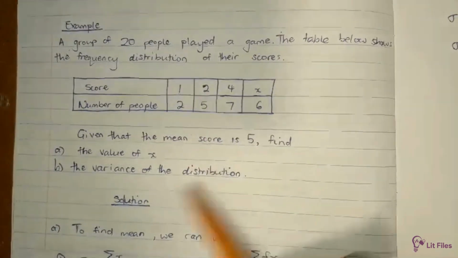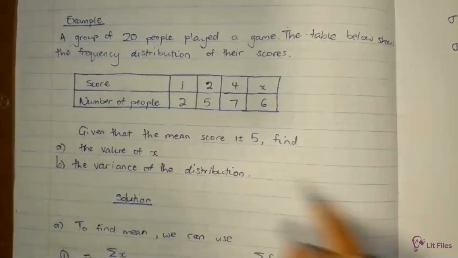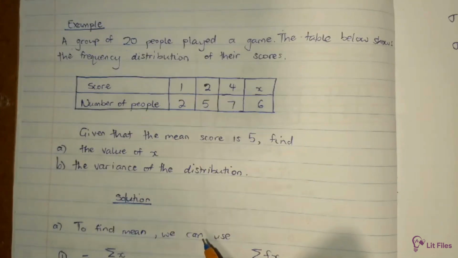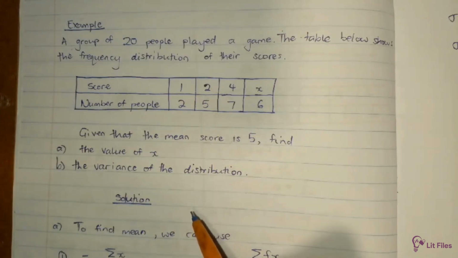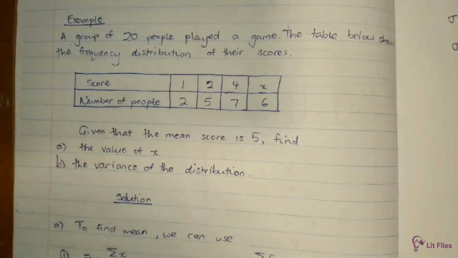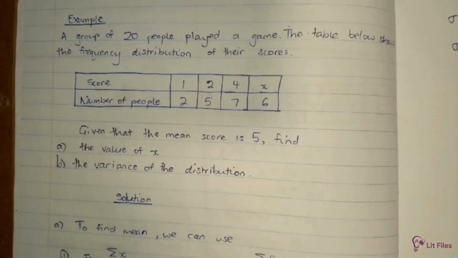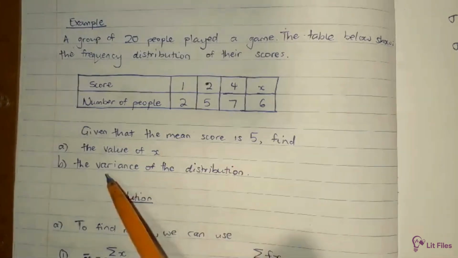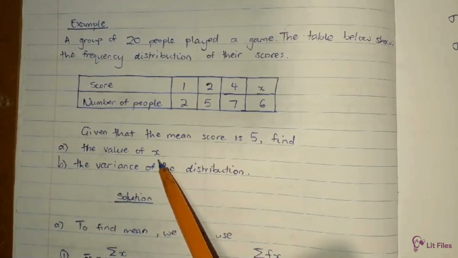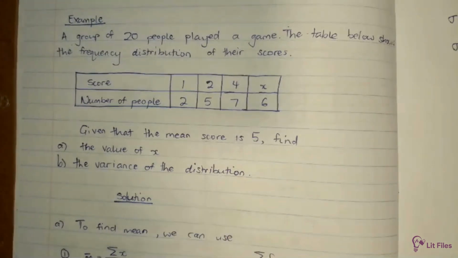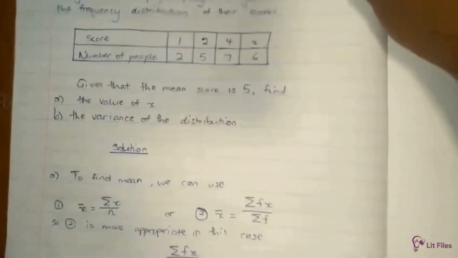What we should understand is there are some formulas we should know to calculate the mean, whether we have frequency or the raw data not grouped in any frequency distribution. In this question, we are told that the mean is 5. We are asked to find first the value of x and then the variance of the distribution. So let's talk about the solution.